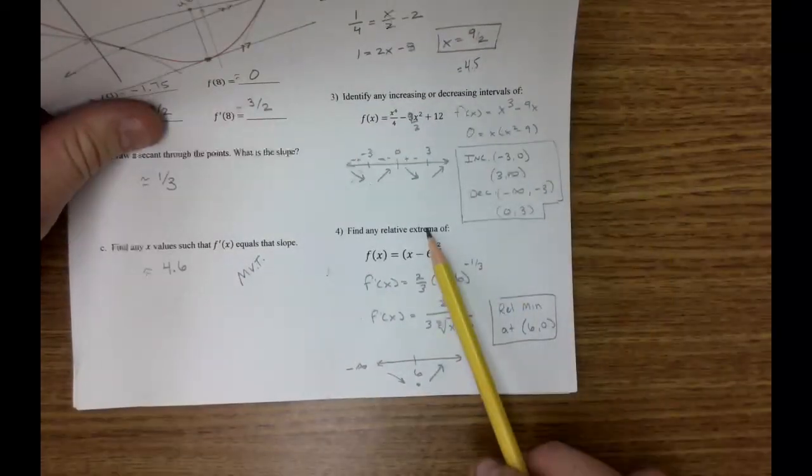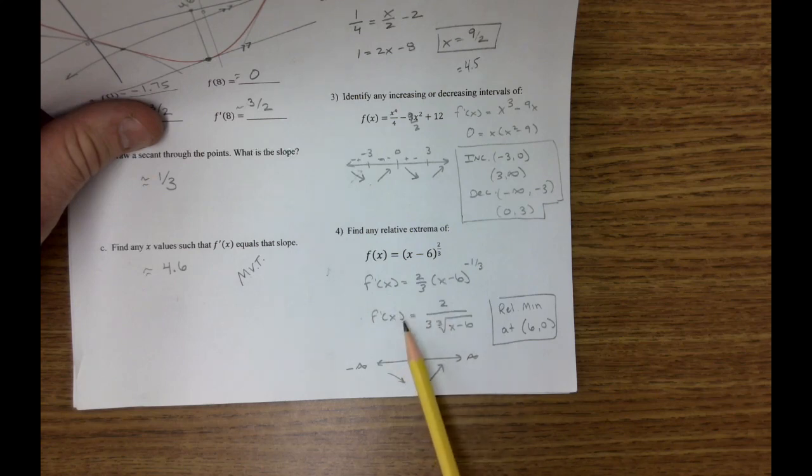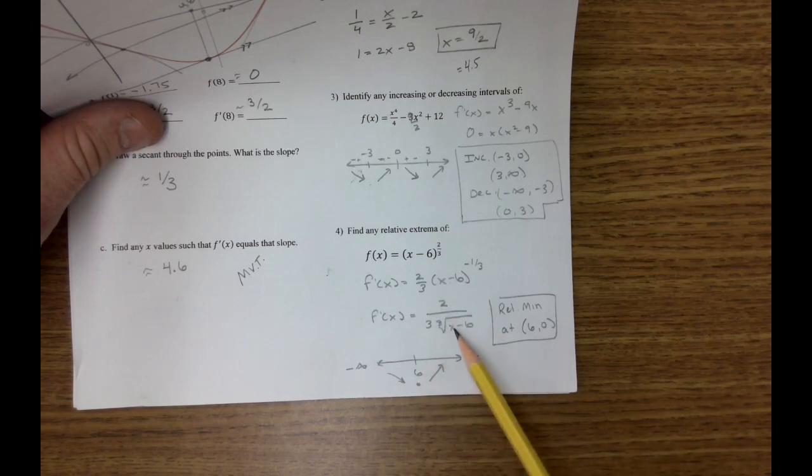All right, on number 4, find any relative extrema. Well, that means you're going to have to take the derivative, and you're going to look on here and say, where is this derivative 0? You got to check the numerator. Can the numerator be 0? No. Can the denominator be 0? Yes. If I put a 6 in there, it is a 0. So putting a 6 in is an undefined answer. That's a critical point. Well, if you draw the arrows, it goes down, touches, and goes back up. There's a relative minimum there.